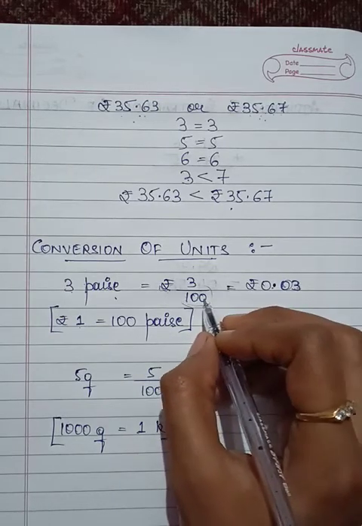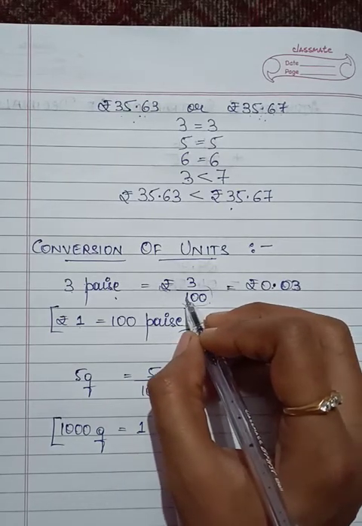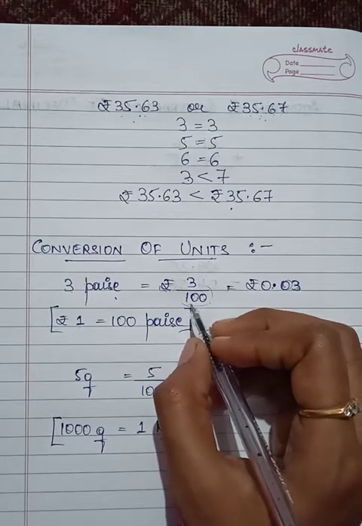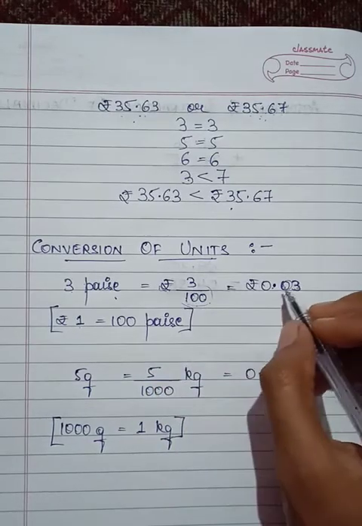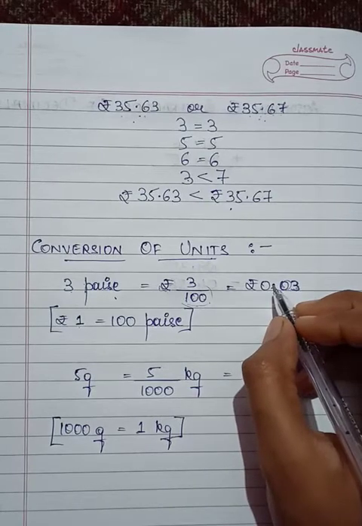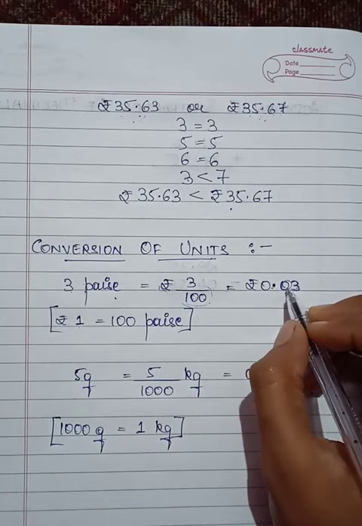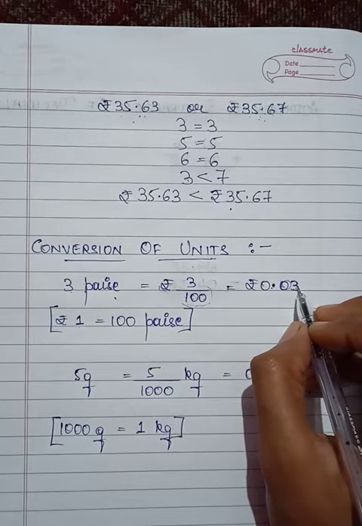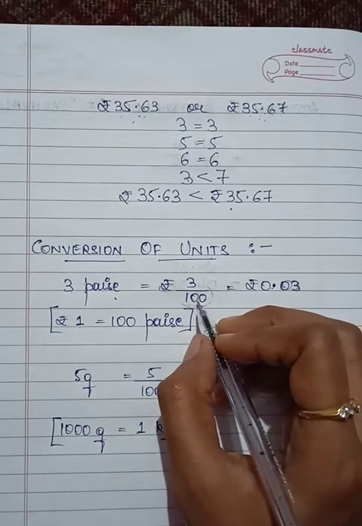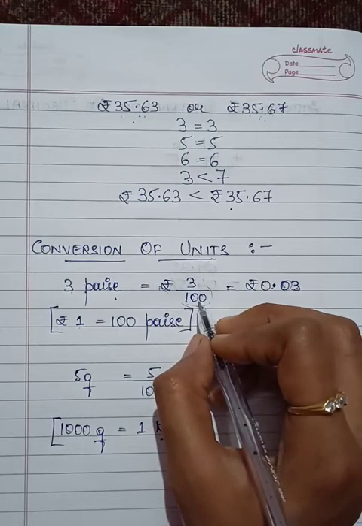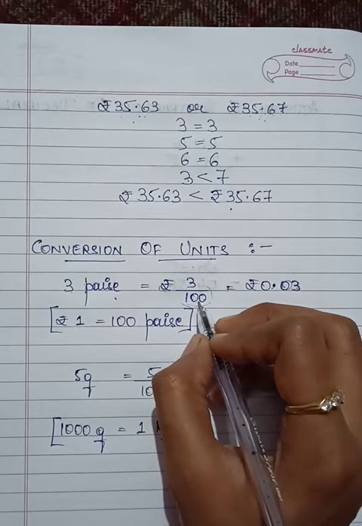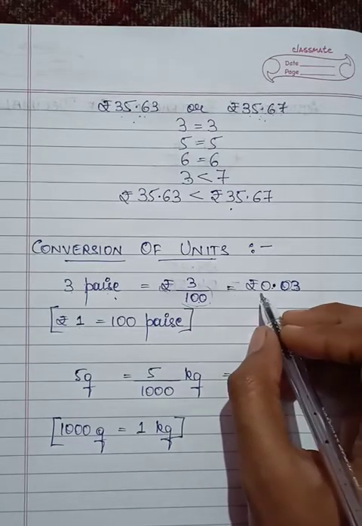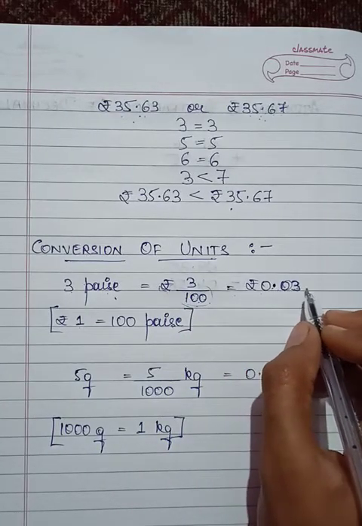This is how we write 100, leaving one place for the decimal, another place for 0 and the other place for the numerator. This is how we convert lower units to higher units. So 3 paise is equal to rupees 0.03.